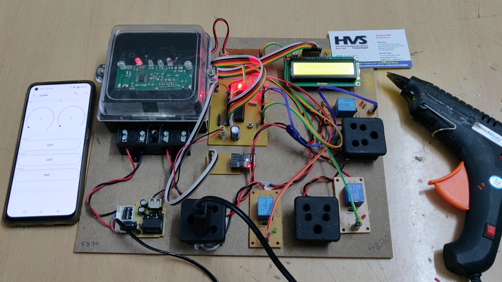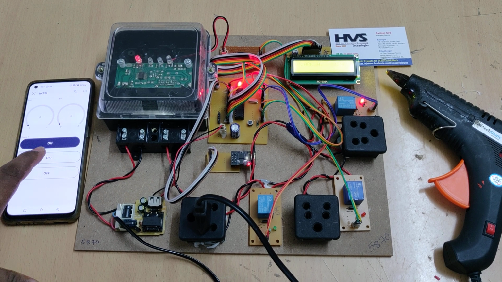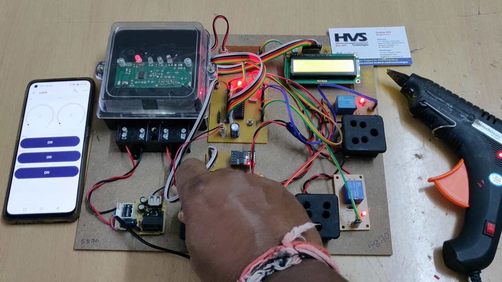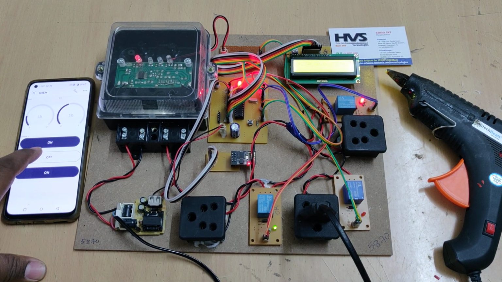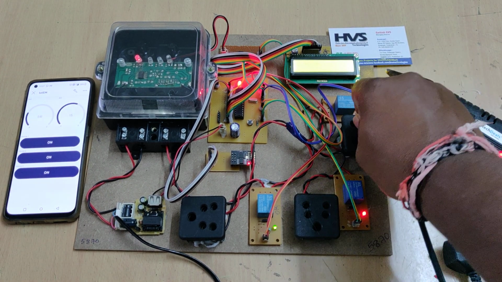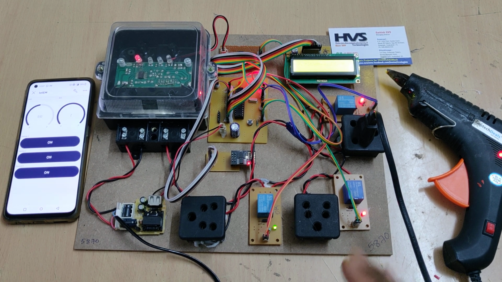Right, so show the data connection properly. Now we can control the devices directly. Just give a duration gap once again between on and off.